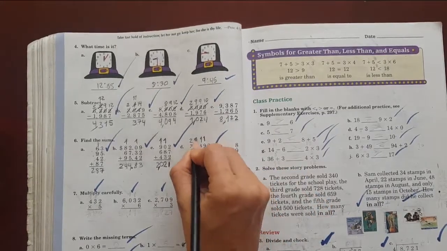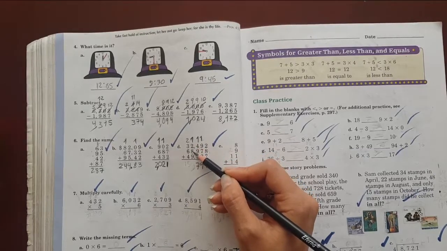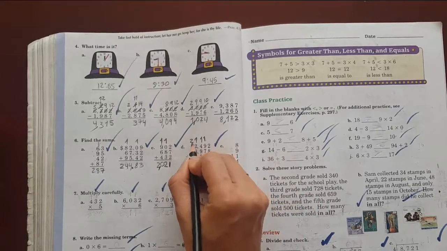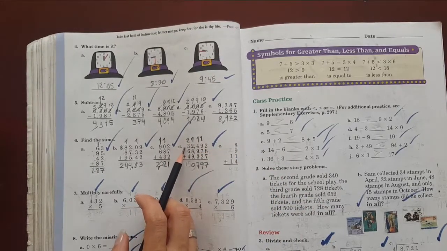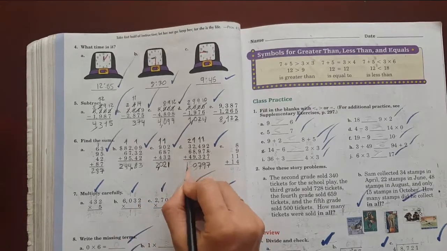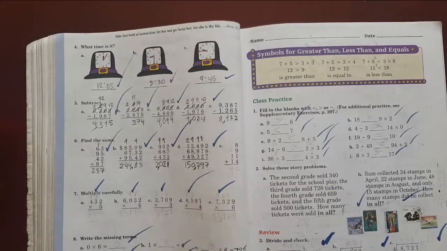Good job. I carry 1. 1 plus 2, 3. 3 plus 8, 11. 11 plus 9, 20. And I carry 2. 2 plus 3, 5. 5 plus 6, 11. 11 plus 4, 15. And remember to place the comma. 1, 2, 3, comma. Good job.